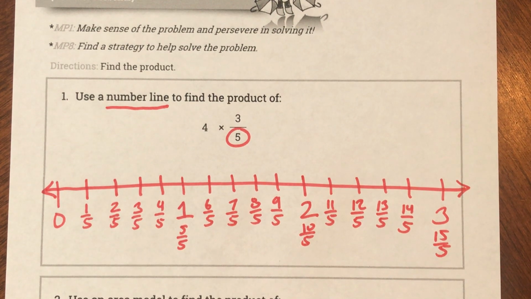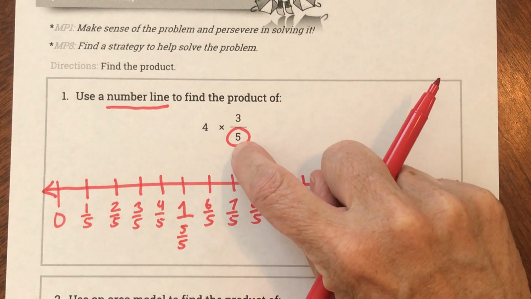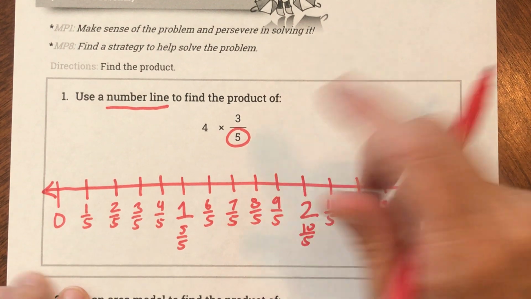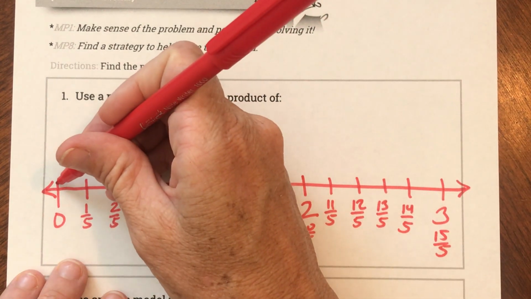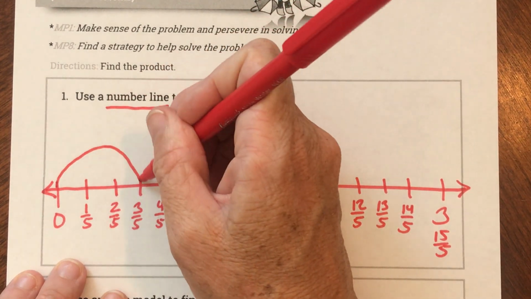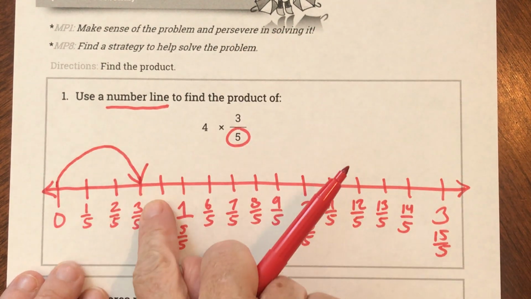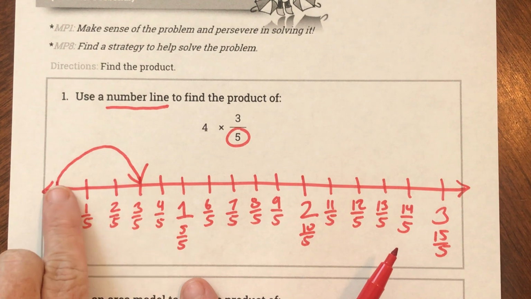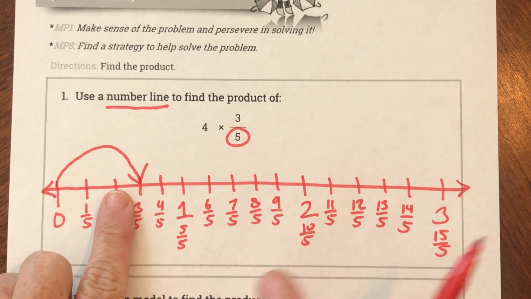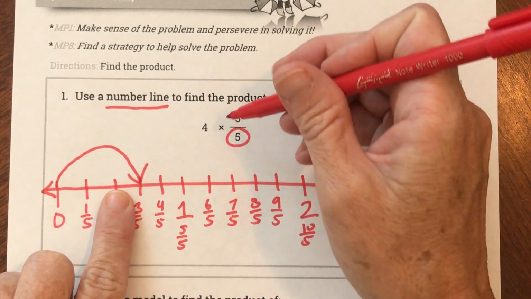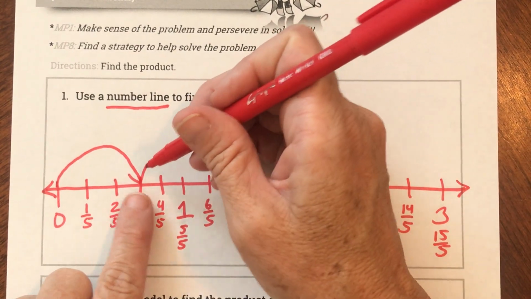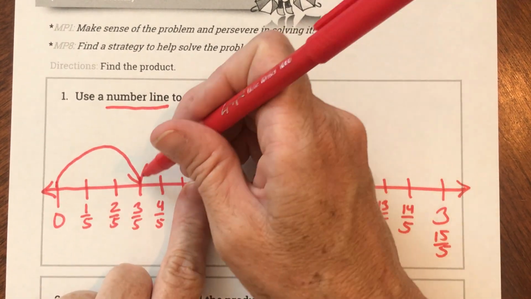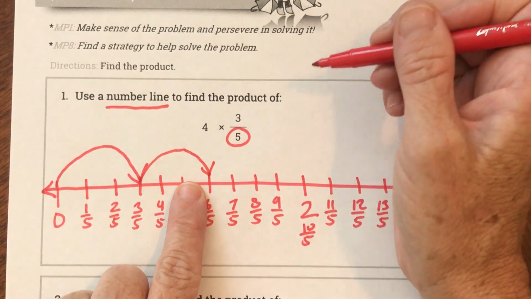Okay, so what they want me to do is 3/5 4 times. So 3/5, that is 3/5. I made one jump to 3/5. And 3/5 was 1, 2, 3, so I jumped 3 of them. But they want me to jump 4, they want 4 of those. So now let's jump 3 again. 1, 2, 3, I'm going to jump there again.